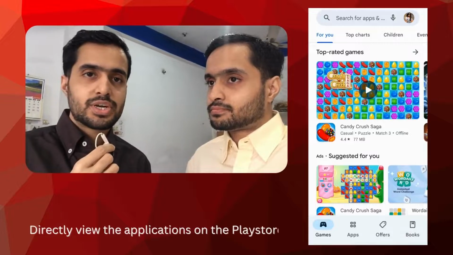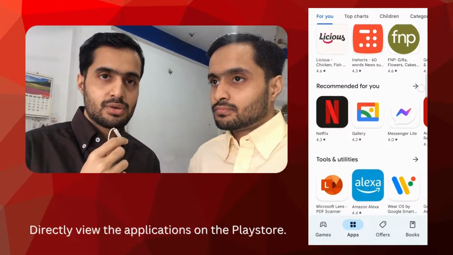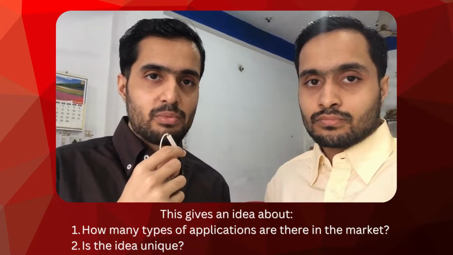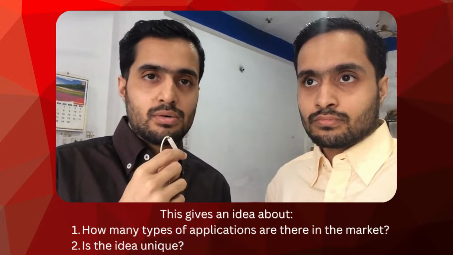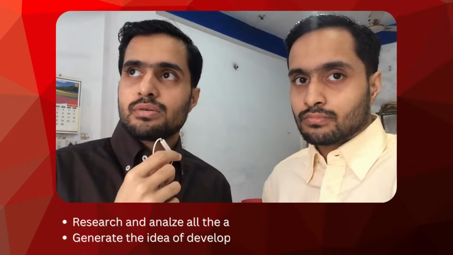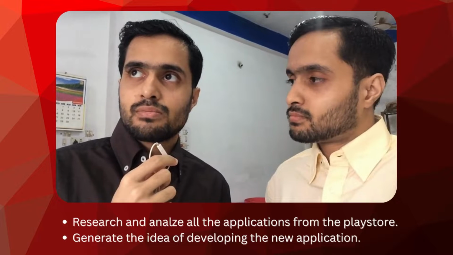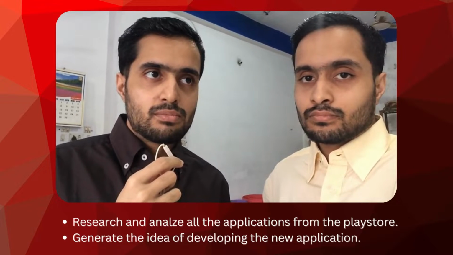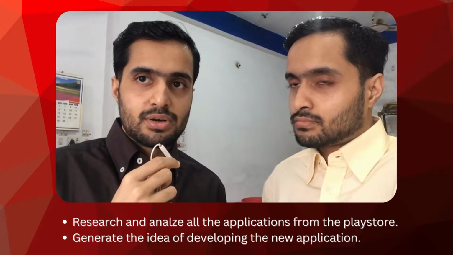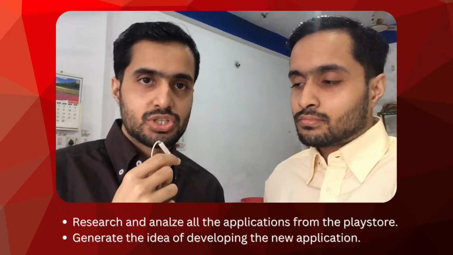One of the ways is that we should directly view the applications on the Play Store. From there we can get some idea of how many types of applications there are and whether the idea that we have is already there or not, and we can do research on all the applications and get an idea of the type of application that we want to develop.